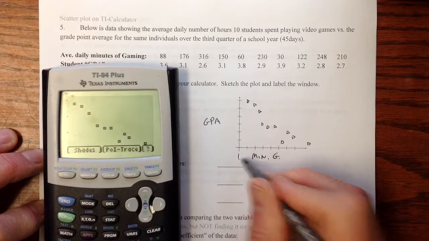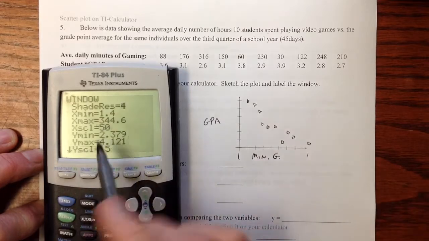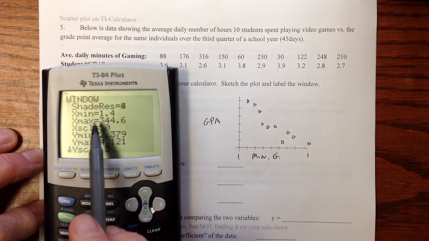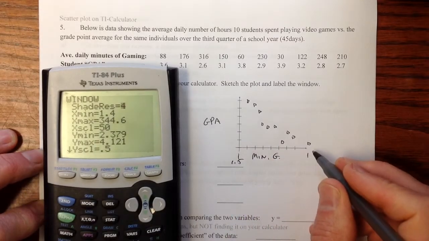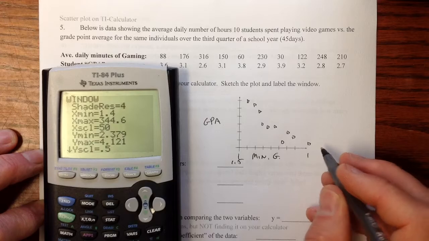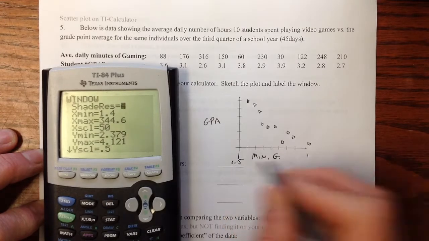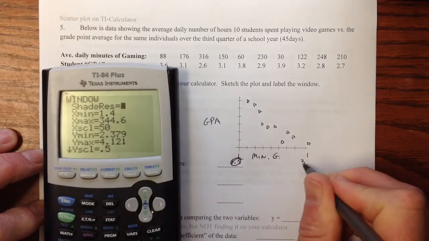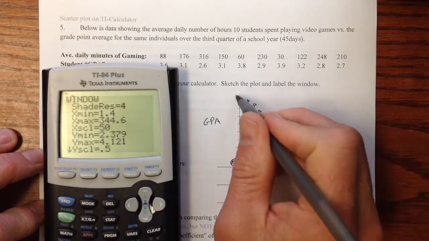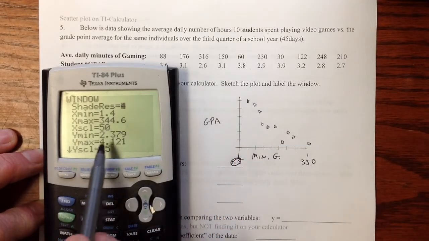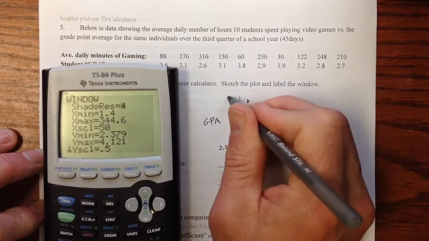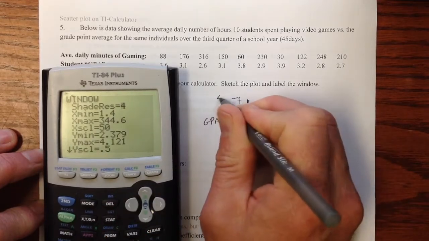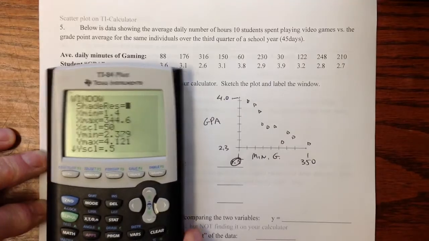And I would label this, hit the window. X is going from almost 0 up to 350. I'm going to make that 0 to 350. I could rearrange my window just to show that a little bit more clearly. And then Y is going from about 2.3 to 4.0 right there. Okay, so just put those in.